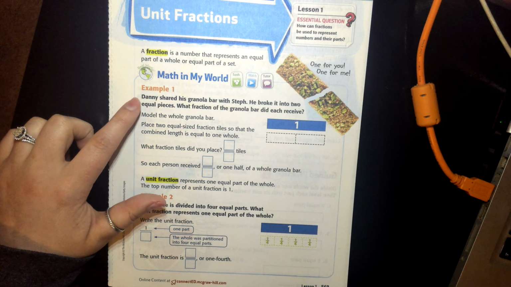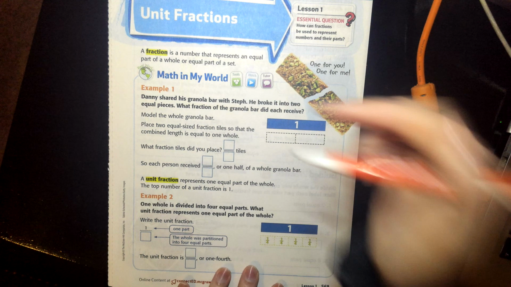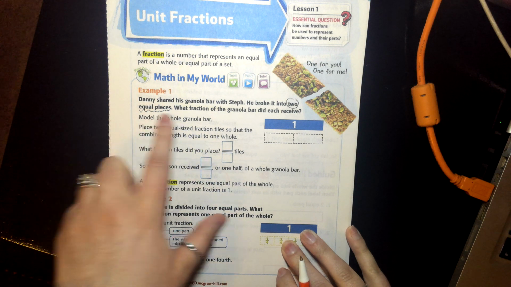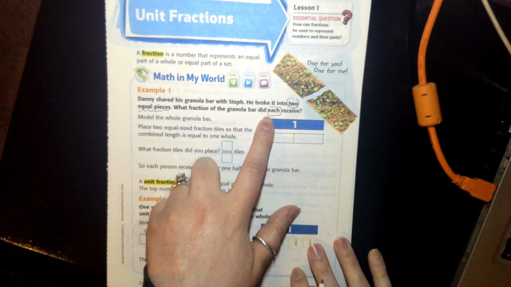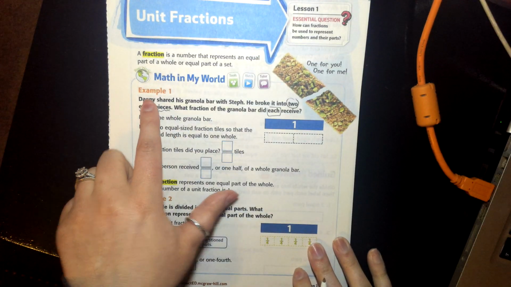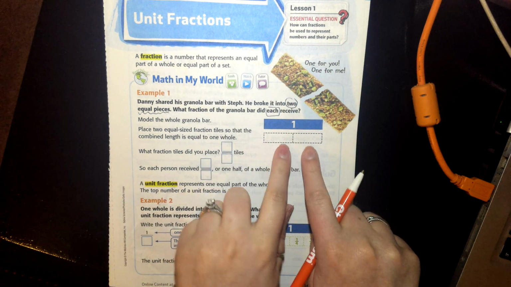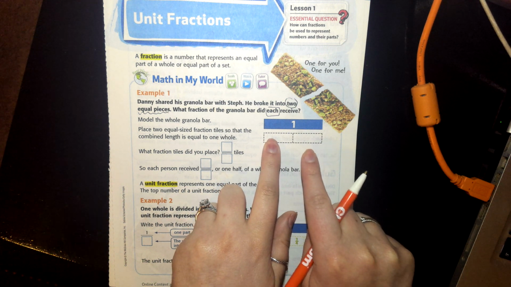So example 1 says, Danny shared his granola bar with Steph. He broke it into 2 equal pieces. Remember, fractions represent an equal part of a set. So the equal pieces is important. Okay, what fraction of the granola bar did each receive? Okay, so we have 2 people, Danny and Steph. He broke 1 granola bar into 2 pieces. You can see it here, 1 granola bar into 2 pieces. So what fraction did they each have?